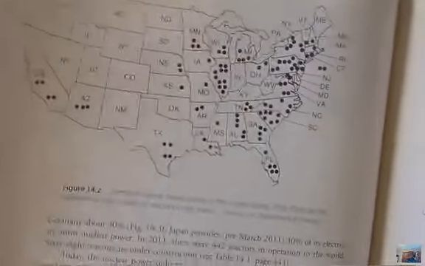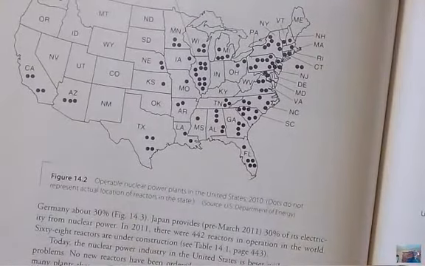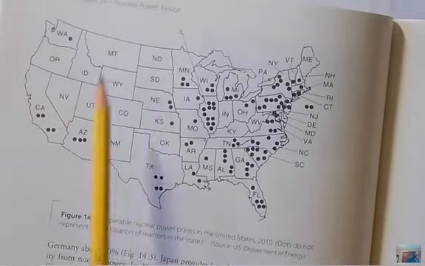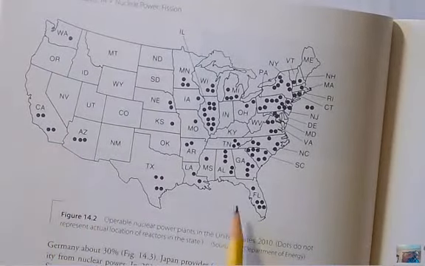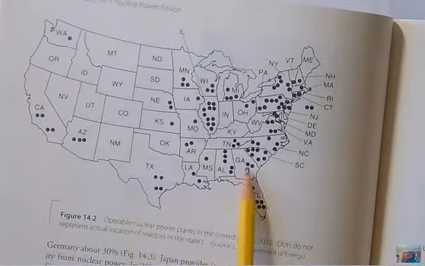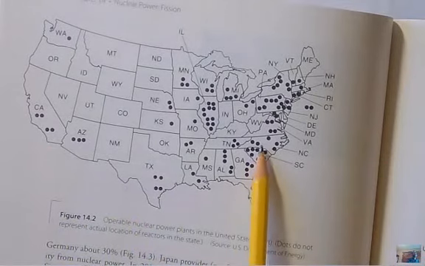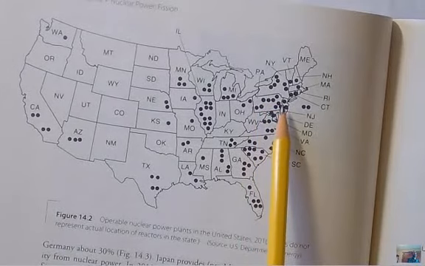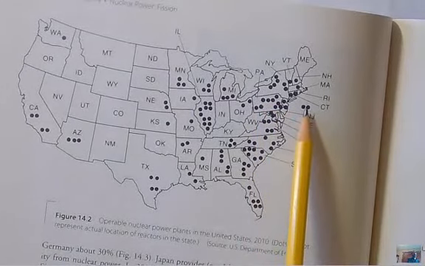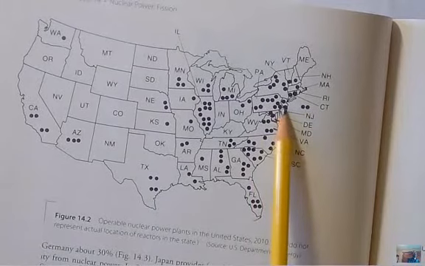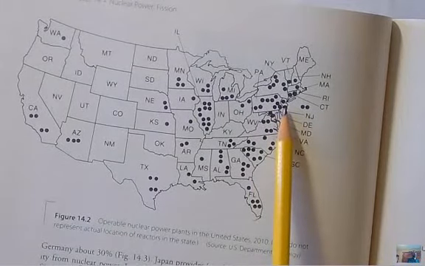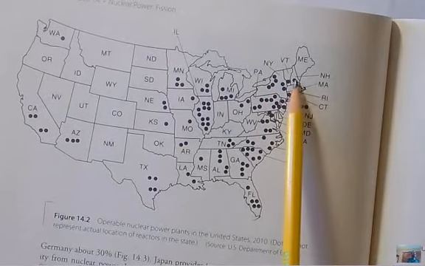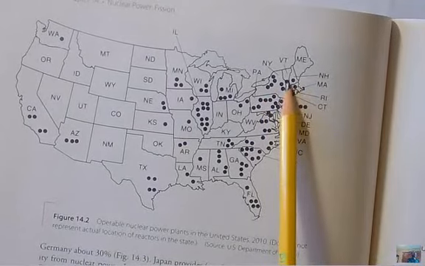So in the United States, here's where the operable nuclear power plants are located. So you see 1 in Washington, 4 in California, a lot in Florida, Texas. Look at South Carolina, my goodness. North Carolina, Pennsylvania. Okay, New Jersey's got, this diagram shows 2, but we really have a little bit more than that. I believe we have 4 on it. And in upstate New York, okay, 1 in New Hampshire, 1 in Vermont.